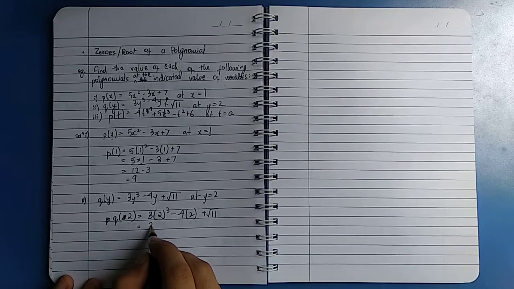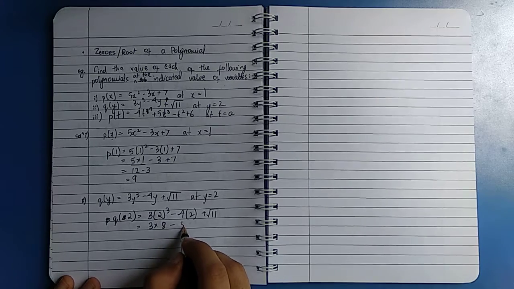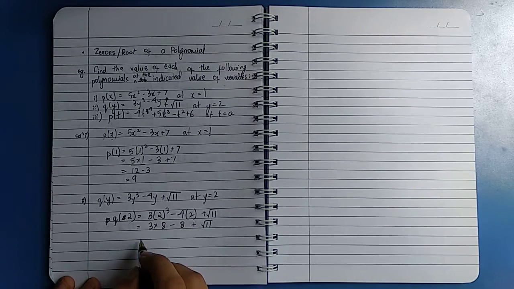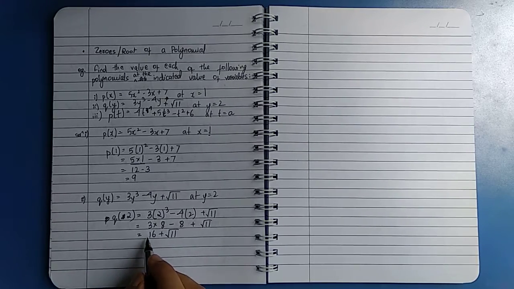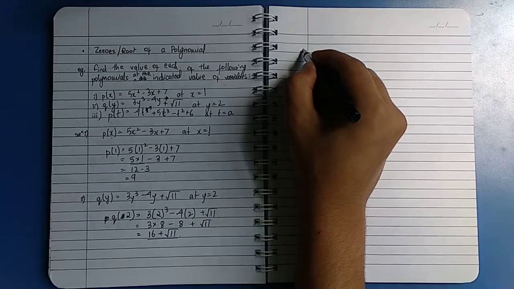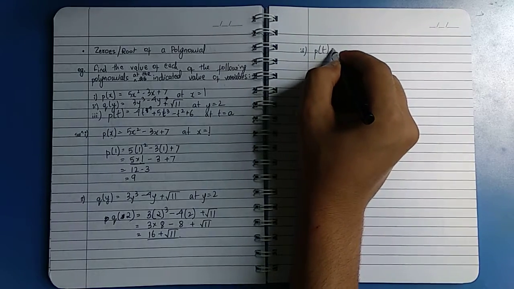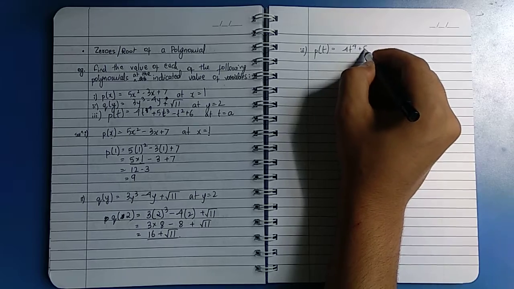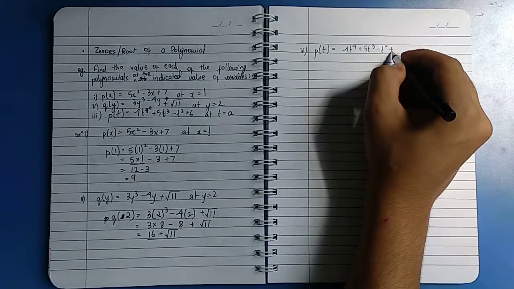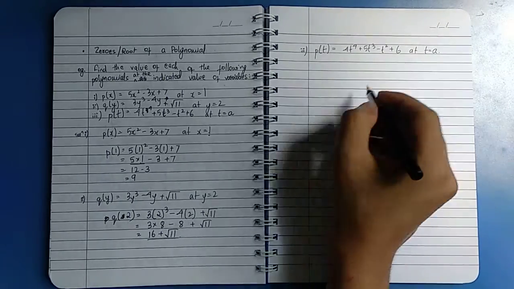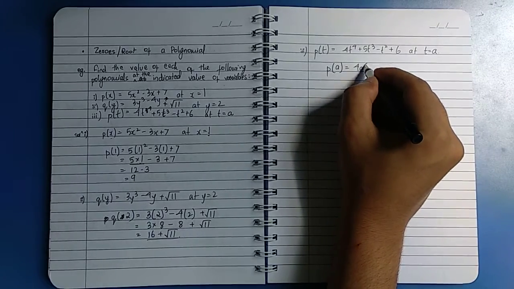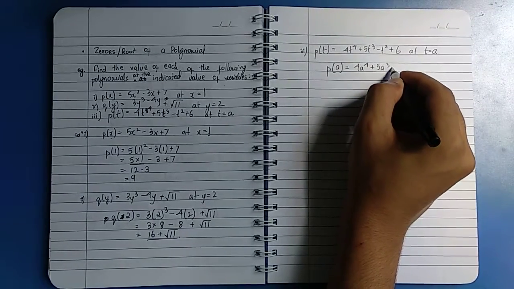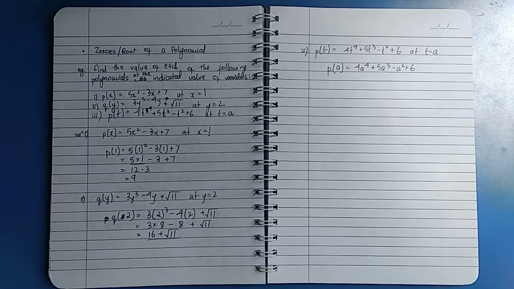So this becomes 3 into 2 cube is 8, minus 4 2s are 8, plus root 11. So this is 16 plus root 11. We cannot add what is inside the root to this. We'll leave this as our solution here. And the third part, we have to find P of t equals 4t to the power 4 plus 5t cube minus t square plus 6 at t equals a. So we need to replace t with a. So P of a will become 4a to the power 4 plus 5a cube minus a square plus 6. This becomes our solution.